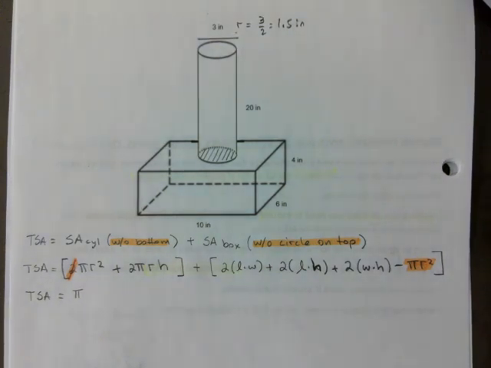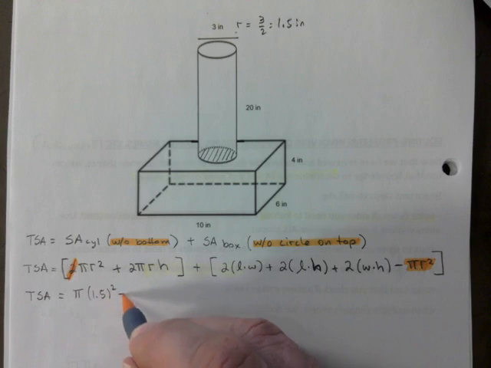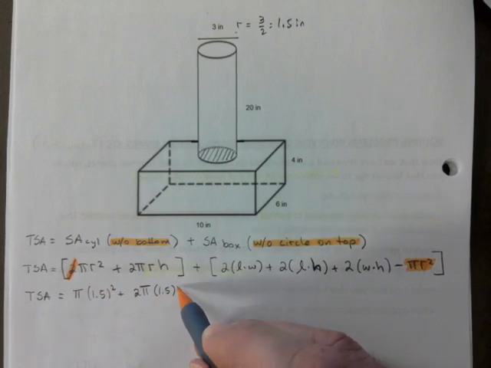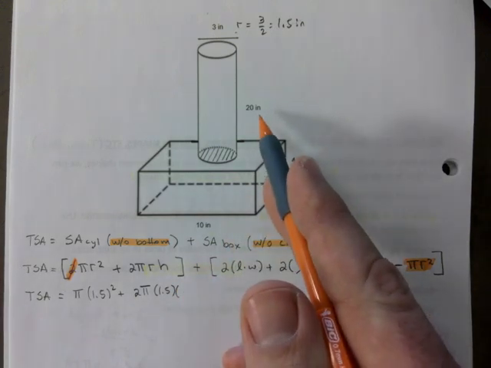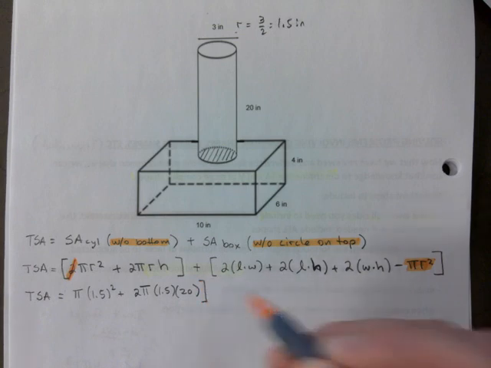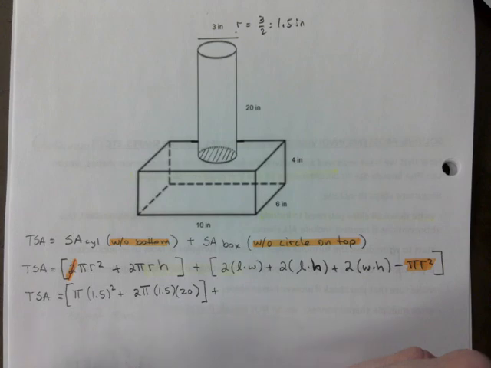Everything else is okay to stay as is. So I'm going to go pi 1.5 squared plus 2 pi r times height, which is 20 inches, the height of the cylinder. I'm still going to keep my square brackets, for me that helps. So that would be the cylinder.